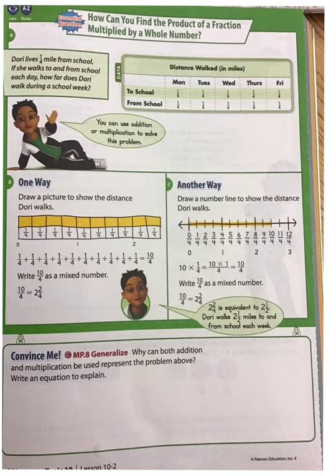Today we are going to learn how to find the product of a fraction multiplied by a whole number. Dory lives 1/4 mile from school. If she walks to and from school each day, we want to find out how far Dory walks during a school week. If we look at the chart, we have our distance walked in miles.